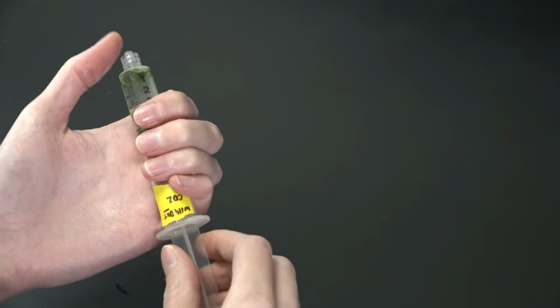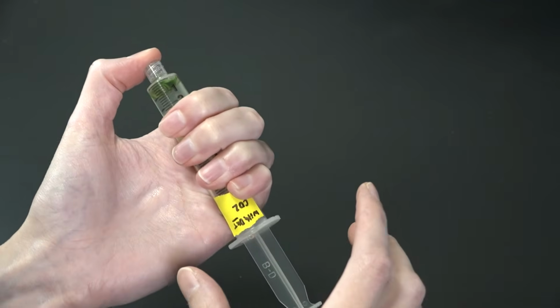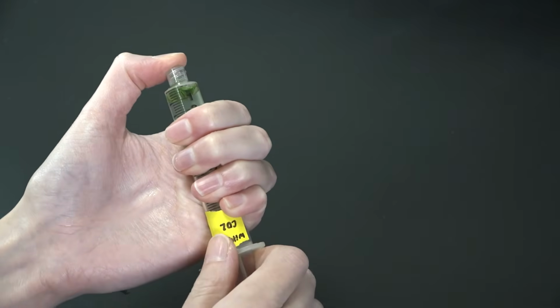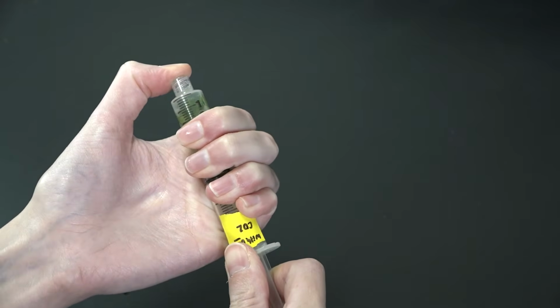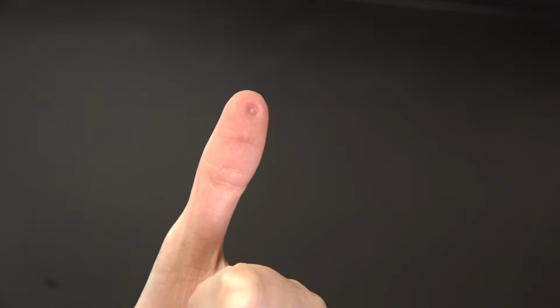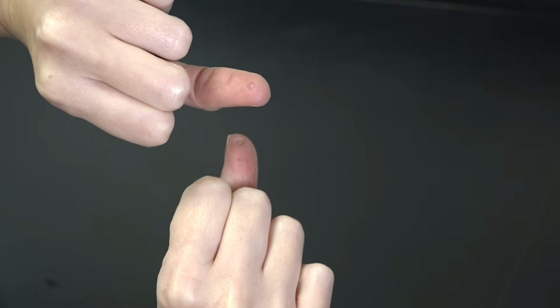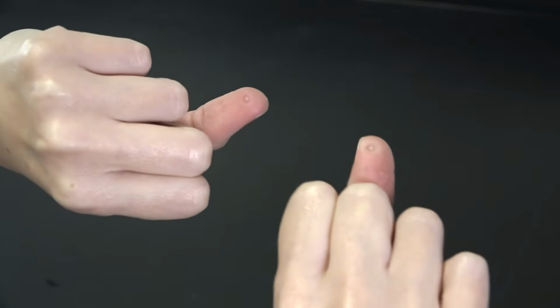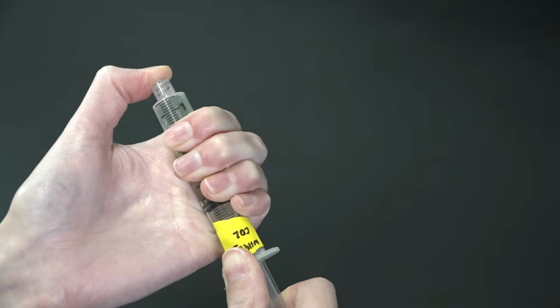To create the vacuum, I'll hold my finger over the syringe opening and pull back on the plunger, holding the vacuum for 10 seconds and occasionally swirling the syringe during that time to make sure the discs are suspended. The syringe will leave a tiny imprint on your finger for a little while, but we must all make sacrifices for our science. After 10 seconds, I'll release the vacuum.